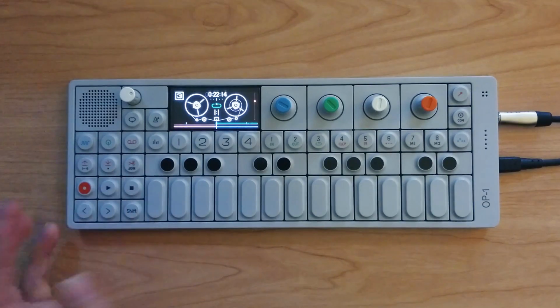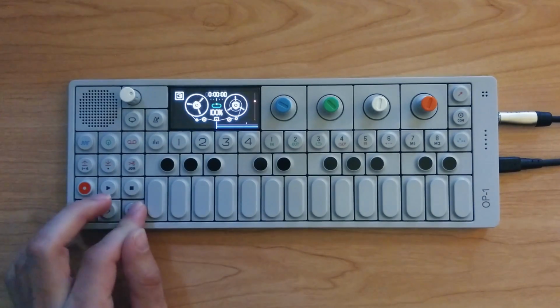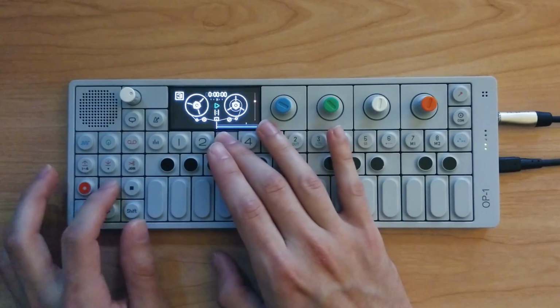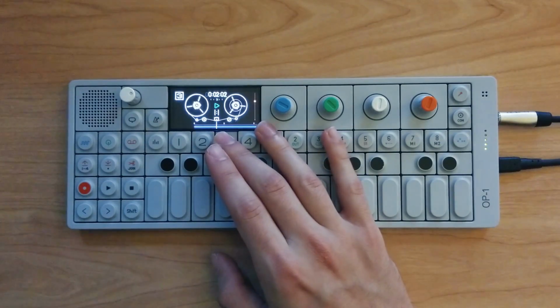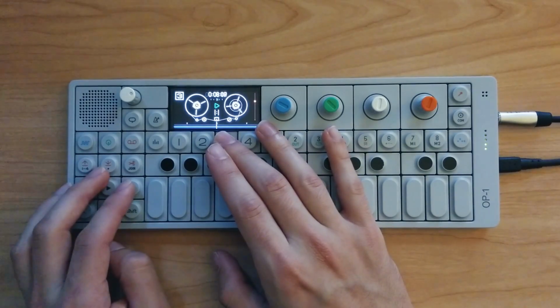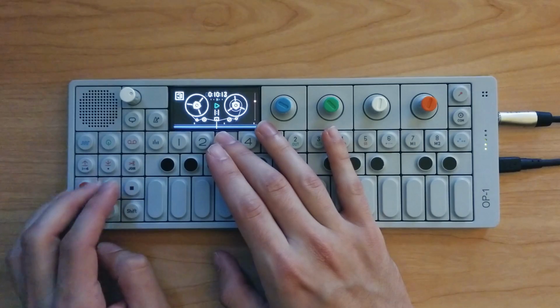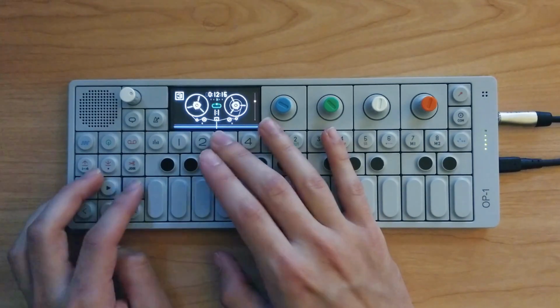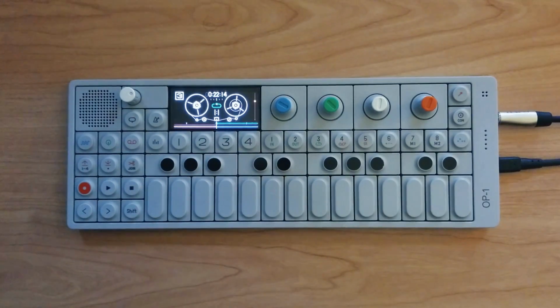So I'm going to play that for you first, and you can hear what it sounds like. So there you go. That's the chord progression, and it kind of just loops like that for a while.